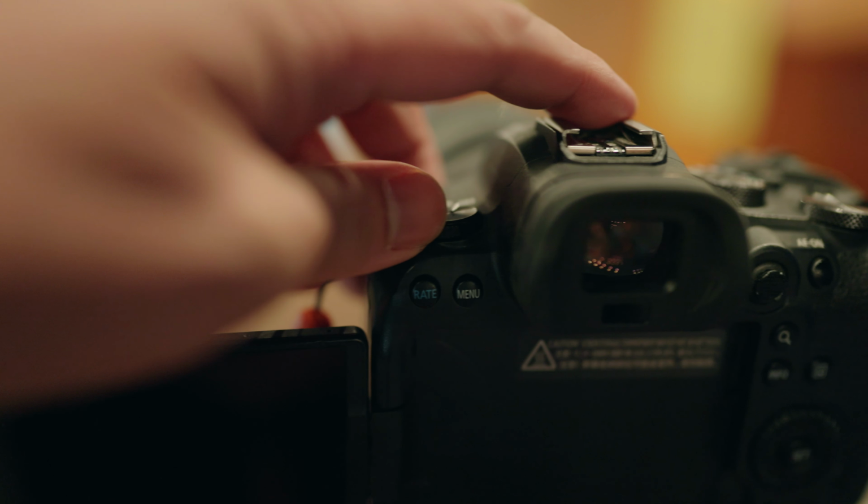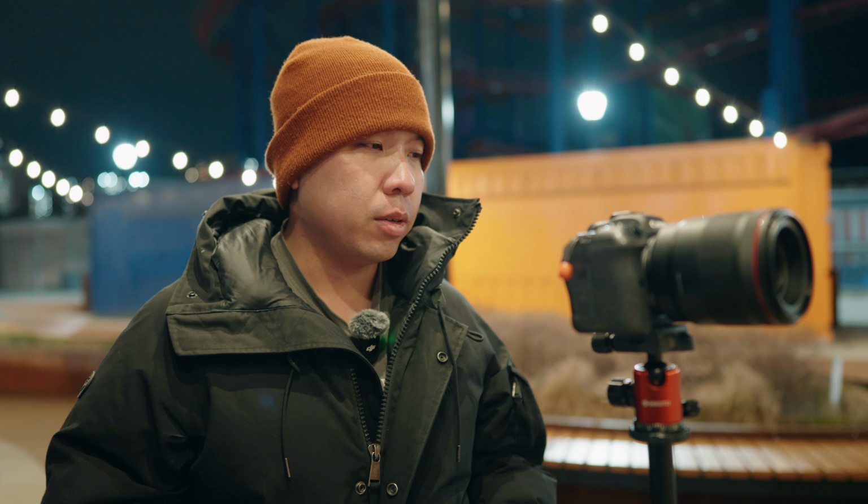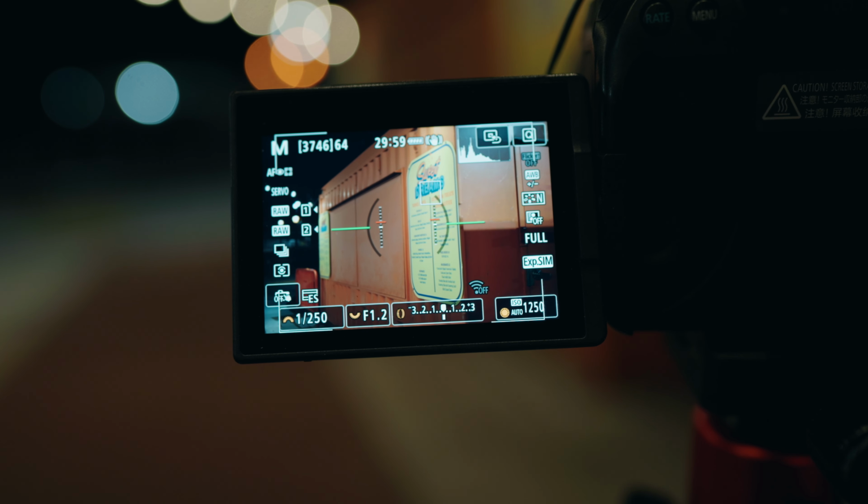Now I turn the camera on. So the first thing you need to pay attention to is your ISO. Usually I set it to auto, but if you want more control, you can set it manually. As you can see here, I set it to auto. Usually in most cases, when I set it to auto, I just take the photo and I don't have to worry about the exposure. But in some cases, especially when you take portraits, you want to set it manually.